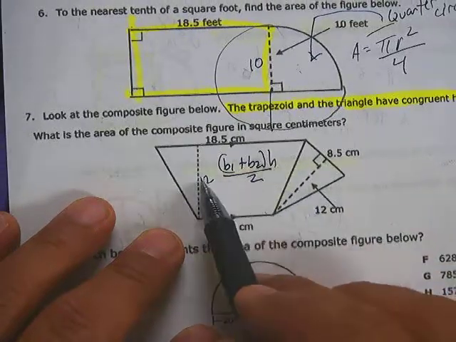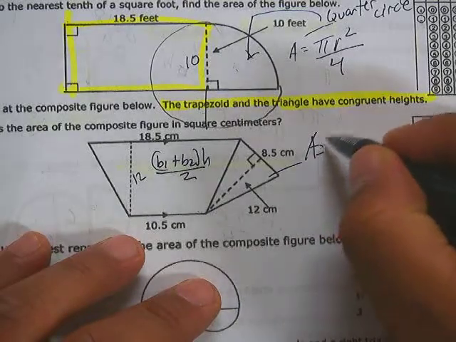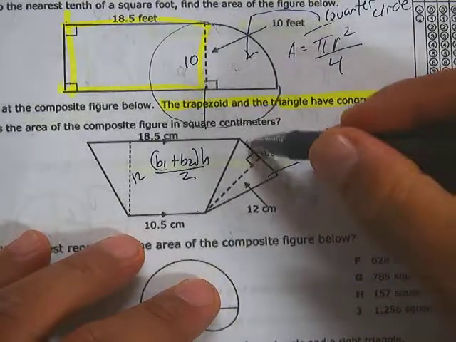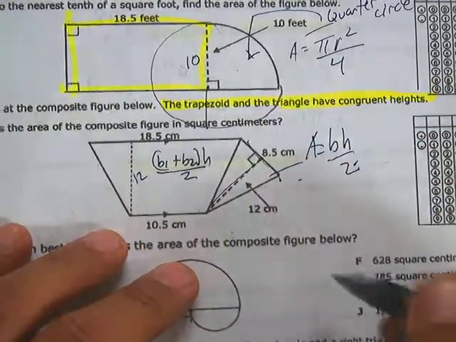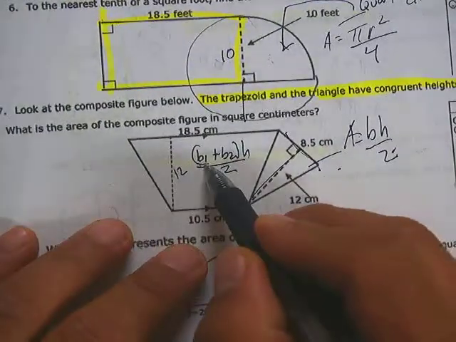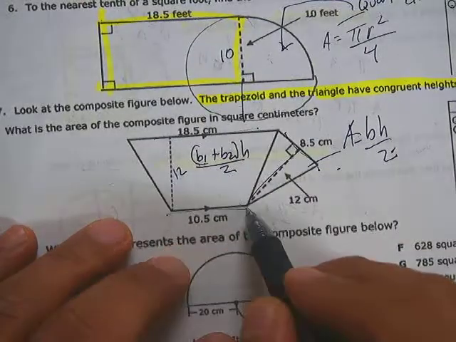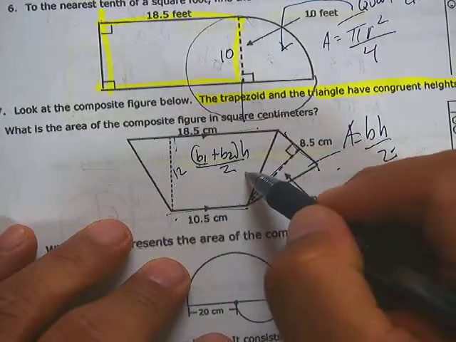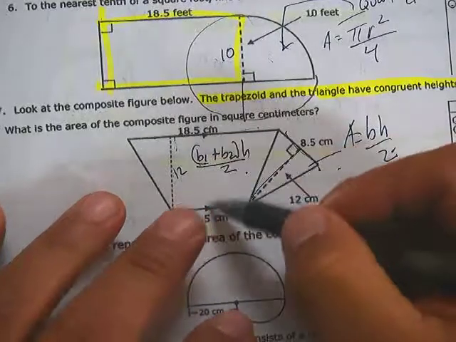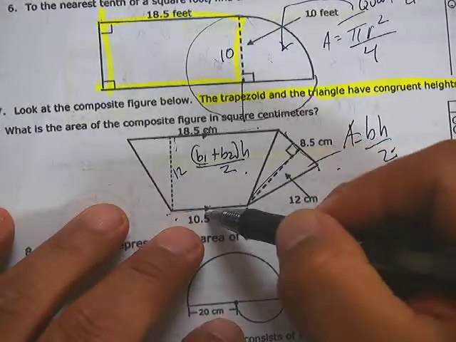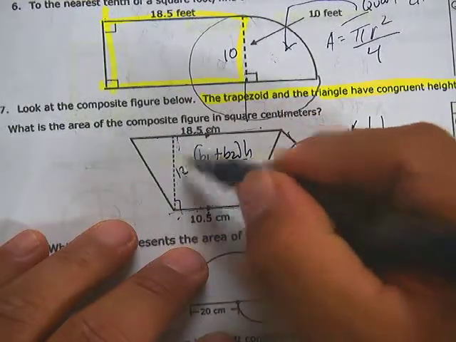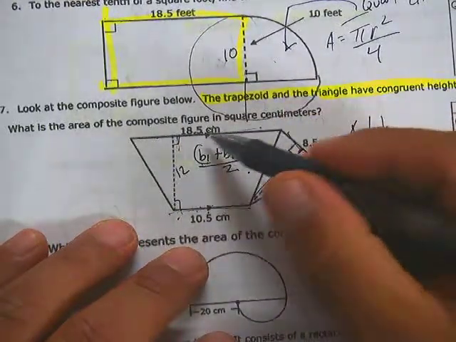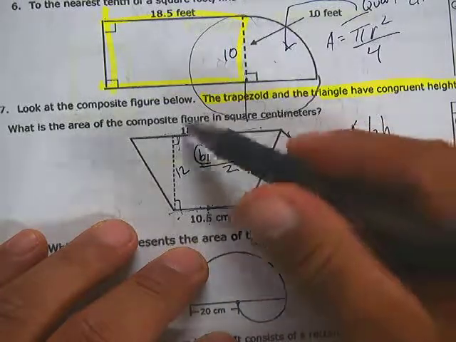And so now I know a trapezoid is base 1 plus base 2 times the height divided by 2. There's your bases, base 1, base 2, height is right there, divided by 2, you get the answer. This triangle is just base times height divided by 2. Add it to this other answer. You add them together.